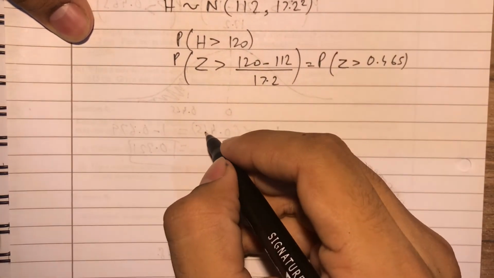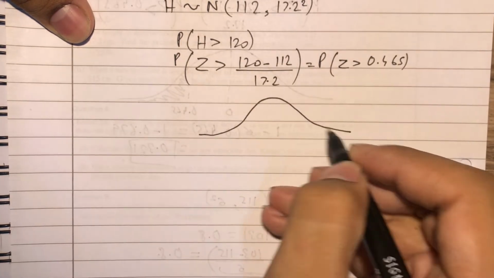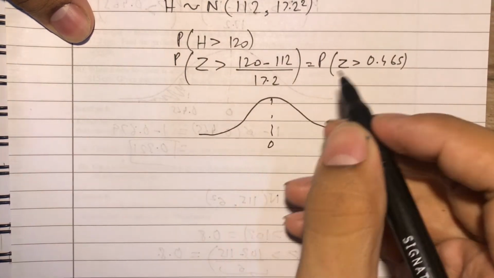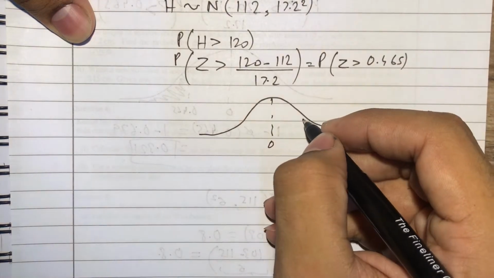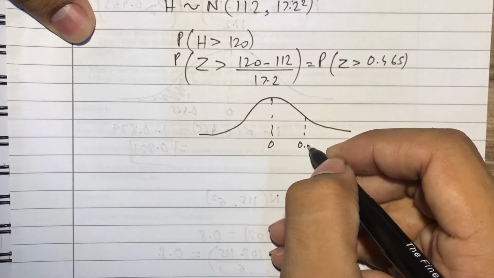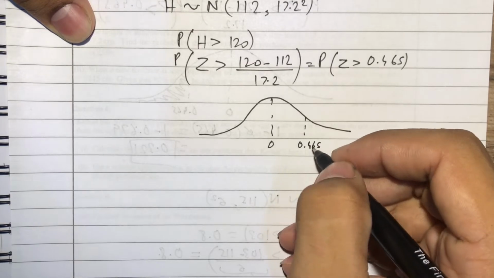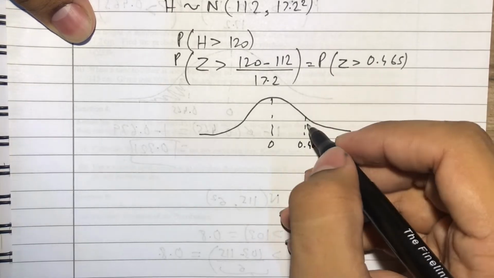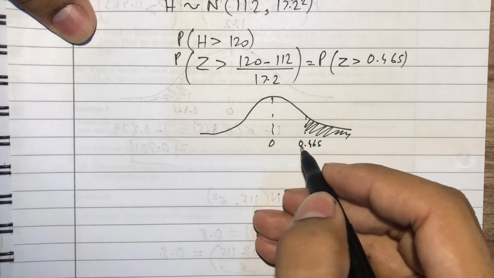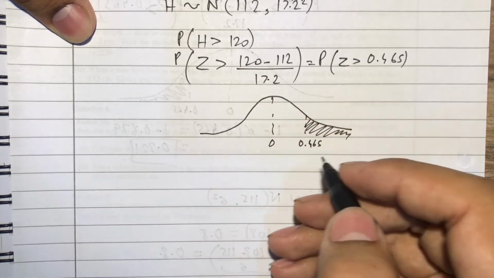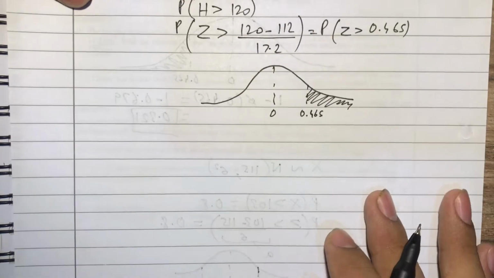So if I draw a rough sketch of the normal curve, the mean now is 0 because it's a standard one we've taken. So 0.465 will be towards the right because it's positive over here. You have to find the probability of z greater than that, right? So what I can do is I can find the probability of z less than this part, and then subtract that from 1 to get this probability.